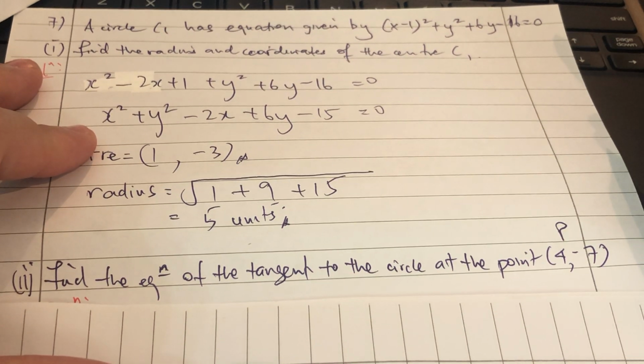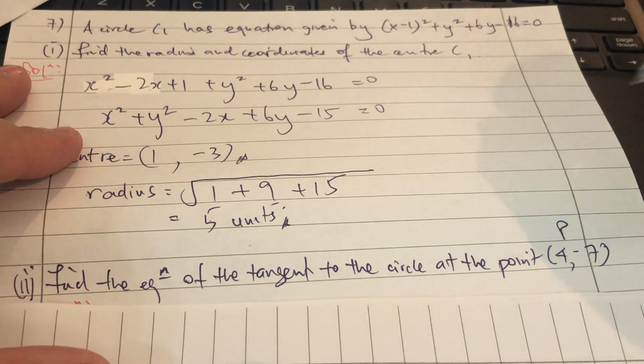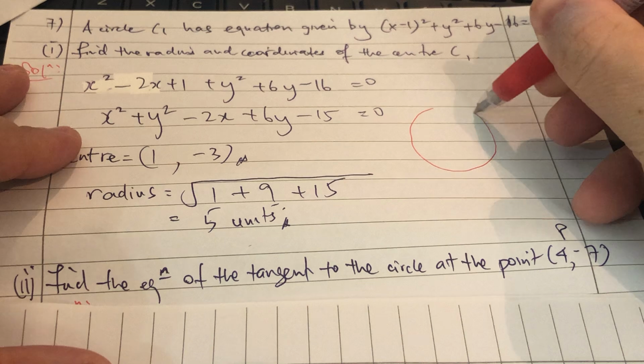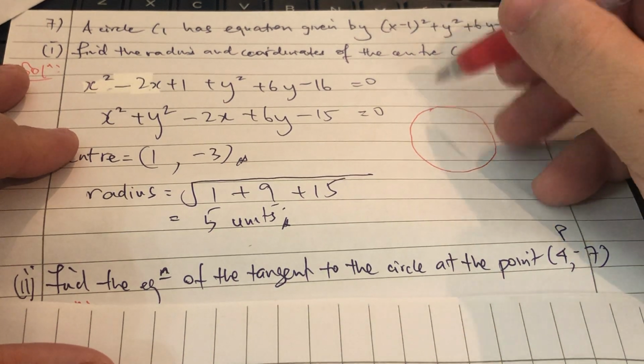Find the equation of the tangent to the circle. Now, at this stage, it will be good to draw that circle. Okay, so I'm going to draw that circle now. You just draw a circle first. Okay, draw a circle first. And do you know the center?